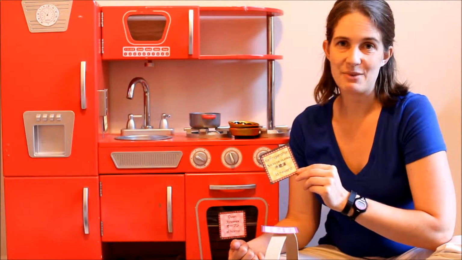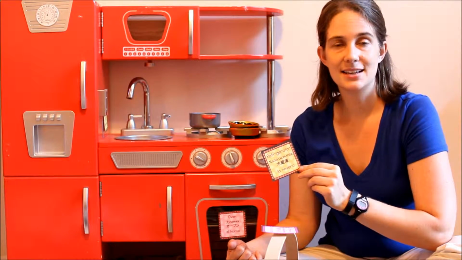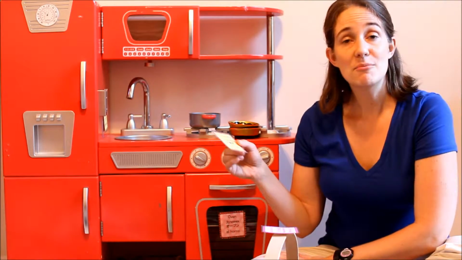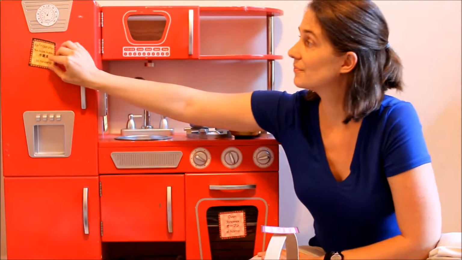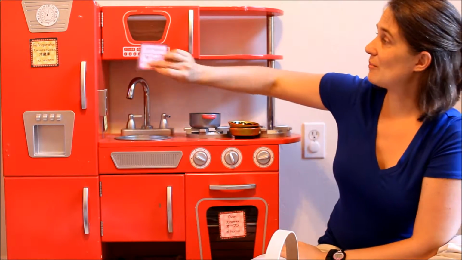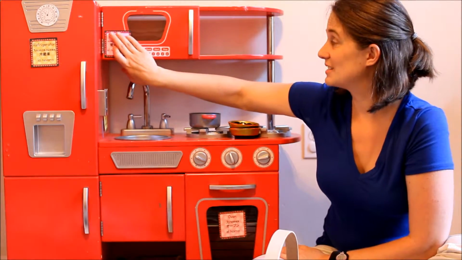There's many languages spoken around the world, but it's not often that our kids get to see them in print. I want my kids to know that the words in other languages mean the same thing as refrigerator. If you're learning a second or third language in your home, I would strongly suggest making labels in those languages. Now, I don't speak Russian, Japanese, and Spanish, but I want my kids to see those words in print.